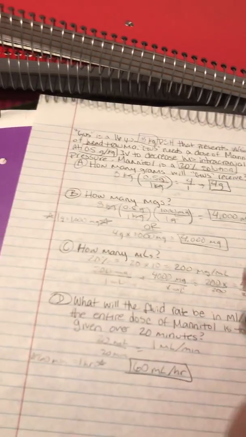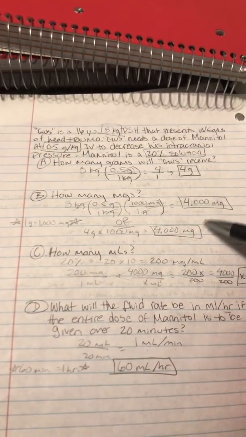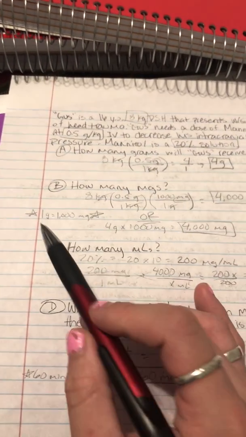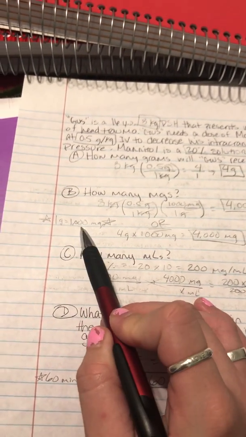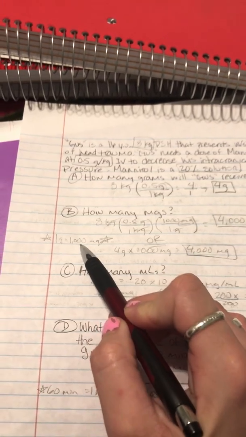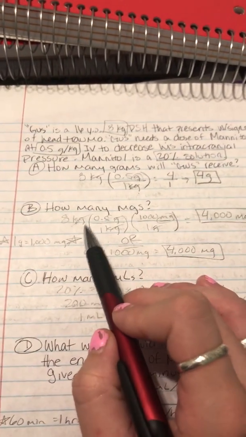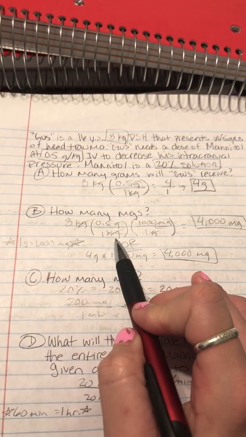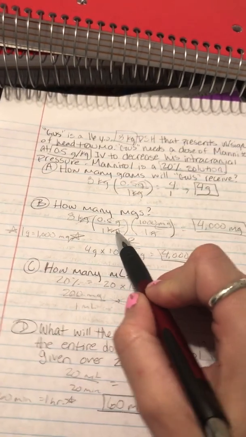Next part is asking how many milligrams we want. I did it both ways, the long way and the short way. First, we know our conversion that 1 gram is equal to 1,000 milligrams. So if we want to do the long way, we're going to start over. We're going to do the 8 kilograms times 0.5 grams over 1 kilogram. Make sure those cancel out.